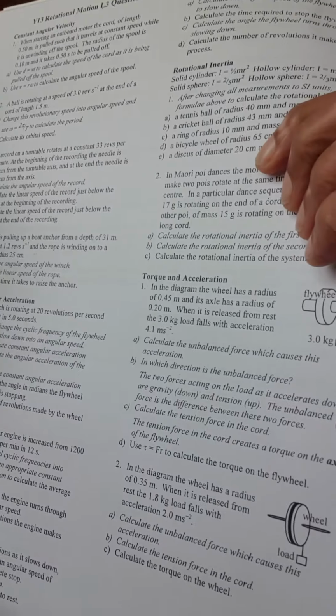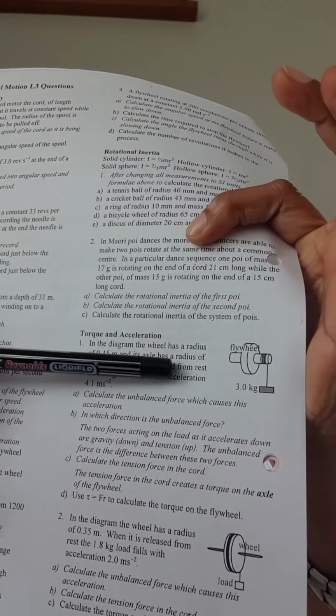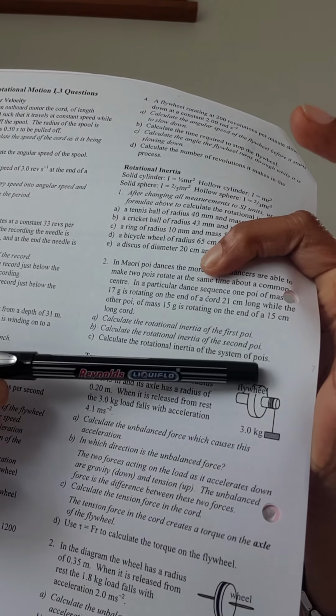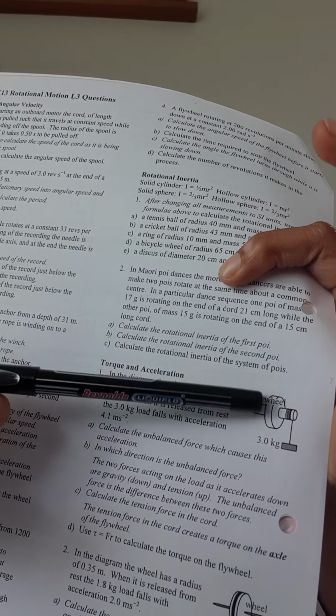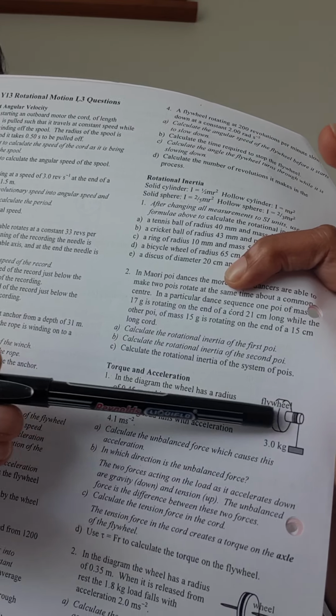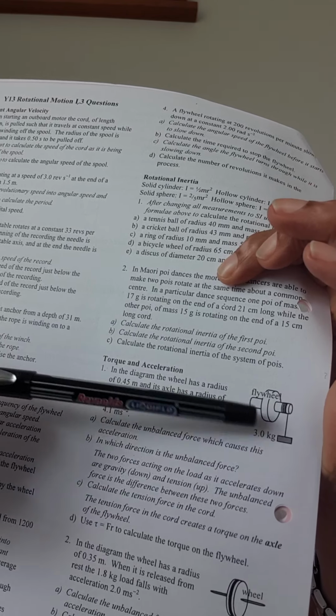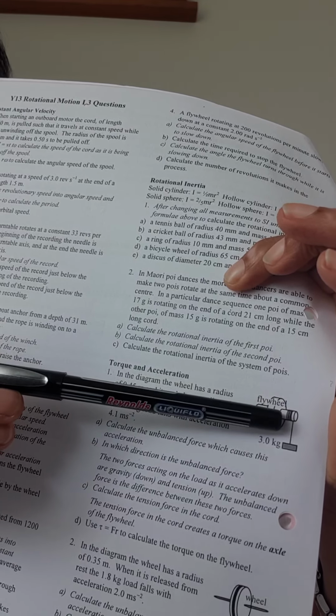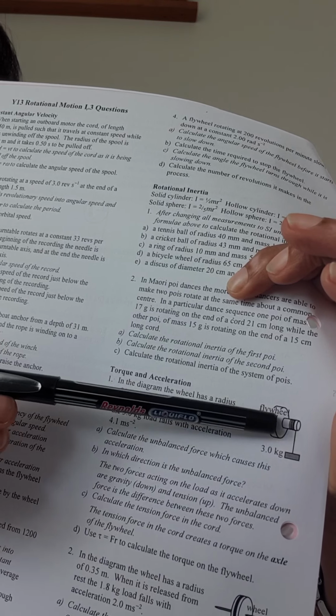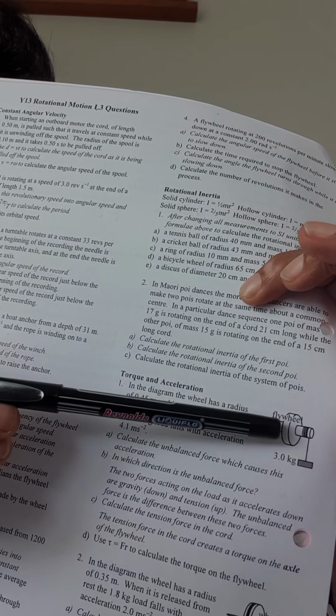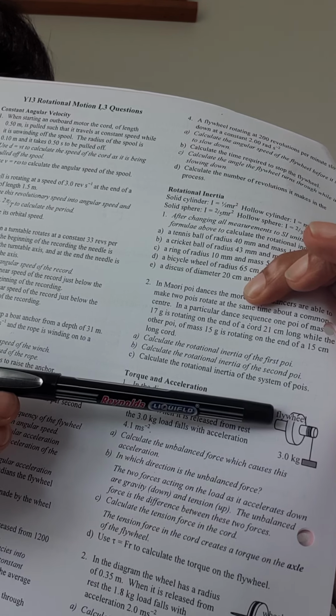Okay, so I'm just going to do the first question, which is this question. So this question has got a wheel, that's a bigger one, and the axle's the smaller one. And in this particular case, the rope is wrapped around the axle, so we've got to take the radius of the axle into consideration rather than the radius of the wheel. Okay?